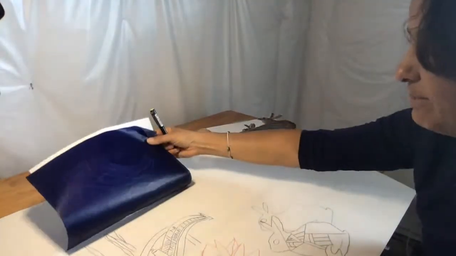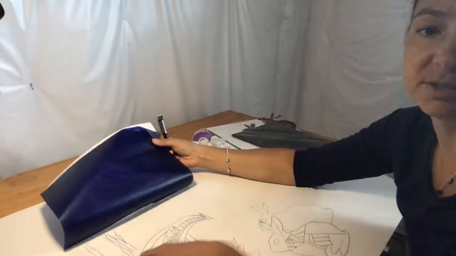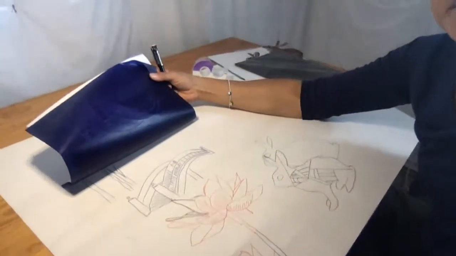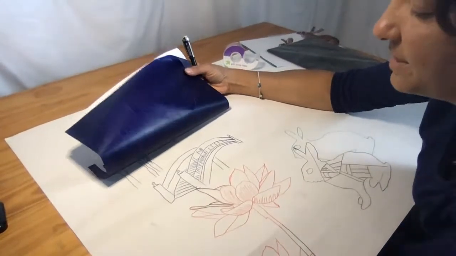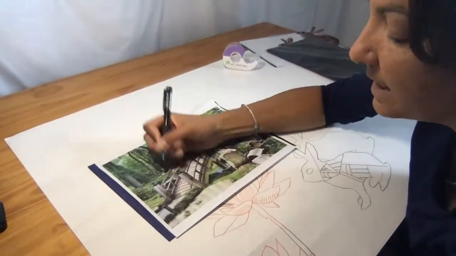Okay, so back to my cool bridge, and look, there are some of the little trees. Let's go back down here. There you go.